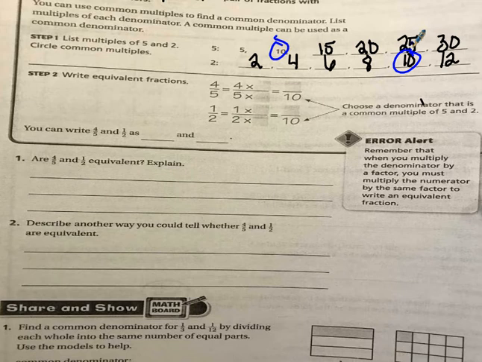So, coming down here, like I did before, I have 4/5 and 1/2, and I found that the common denominator between both of them was 10.